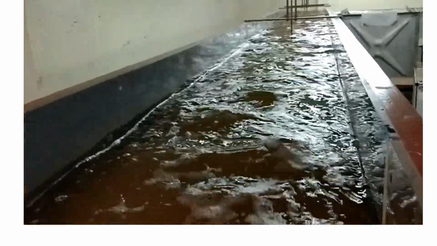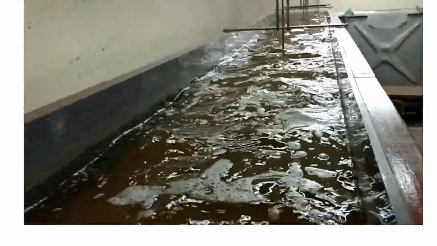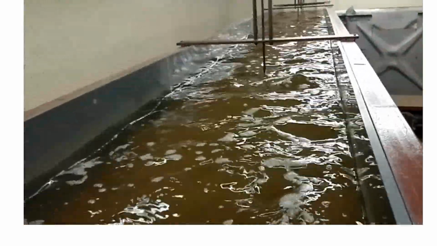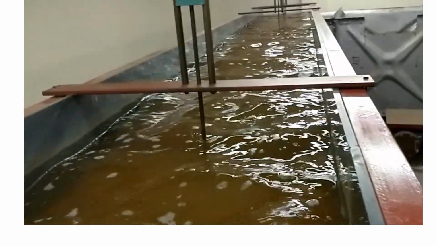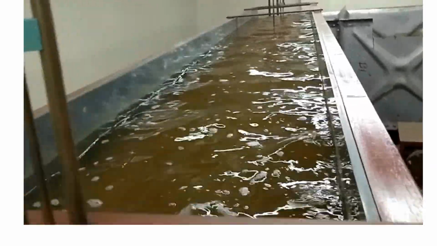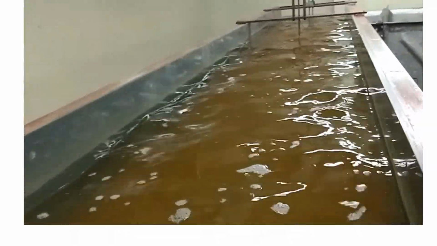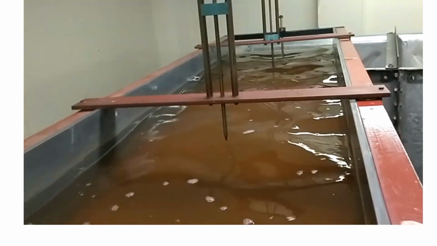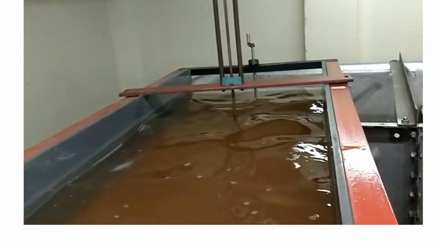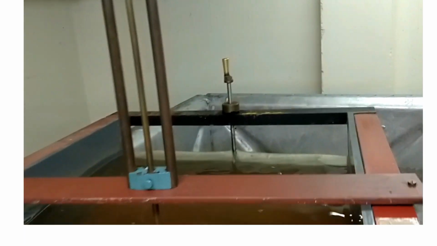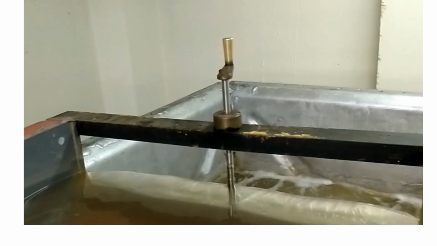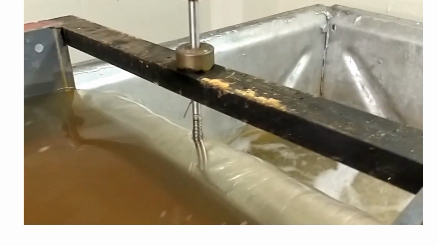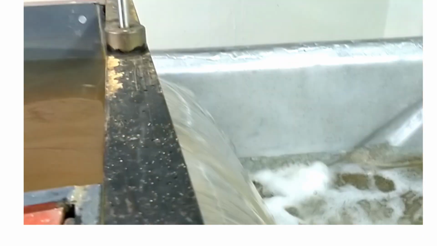Now we're going into subcritical flow. It's fairly fast at this point. It's getting deeper and deeper and it's slowing down. The surface is getting smoother. So we reach the very end that flows over there into the tank, and then we circulate through the tank.